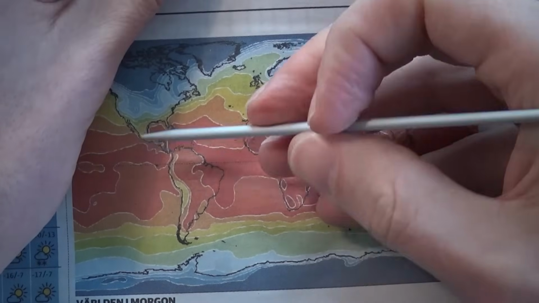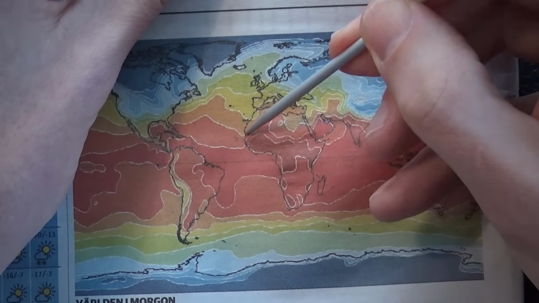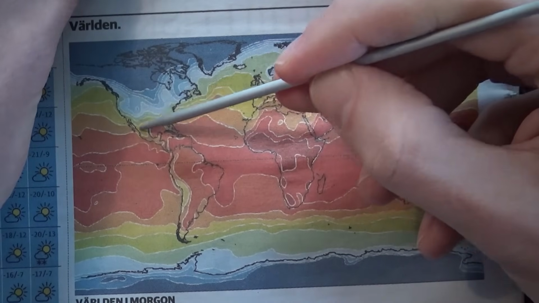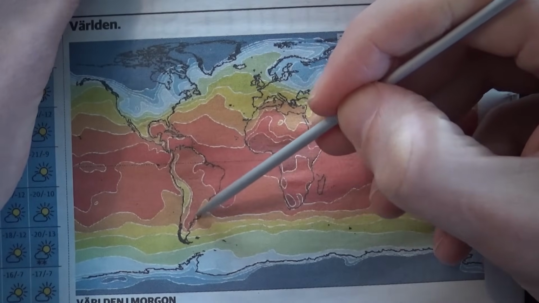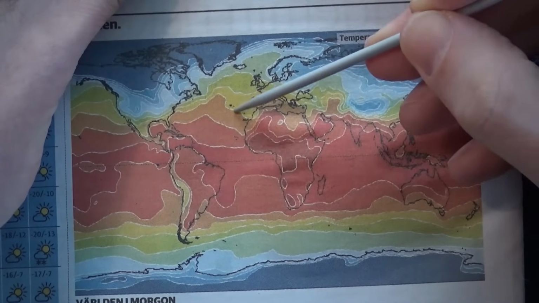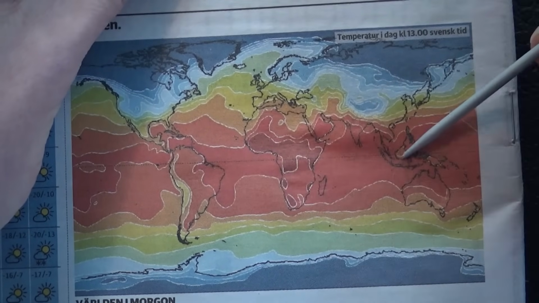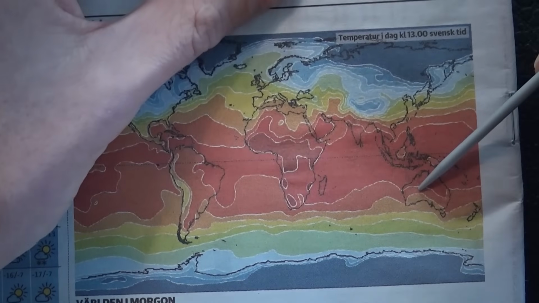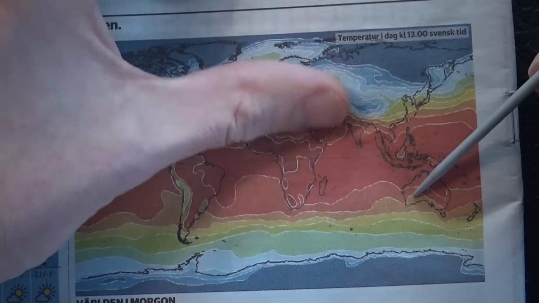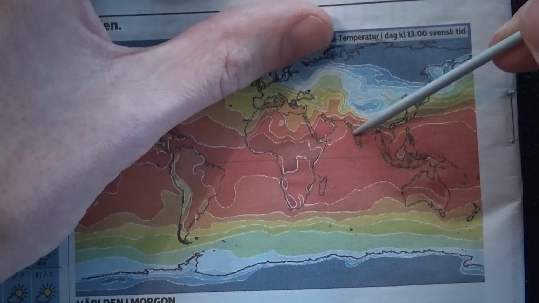And actually, deserts mostly appear on the western coast of continents. So you could see here and here. Okay, not in Patagonia. But mostly they can be found in western parts of continents. And I find it really fascinating because I have found out now that a lot of these climate areas can be found only on one side of continents.